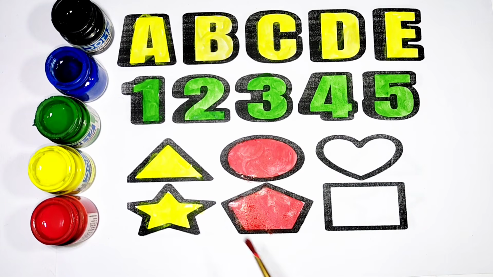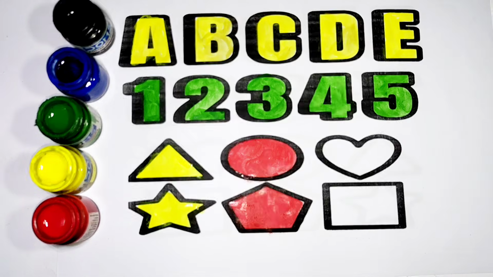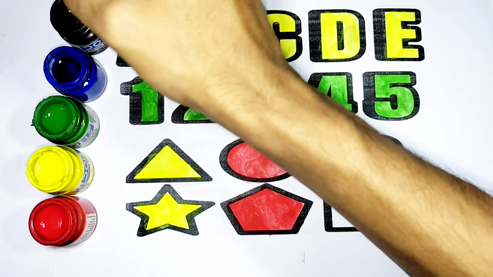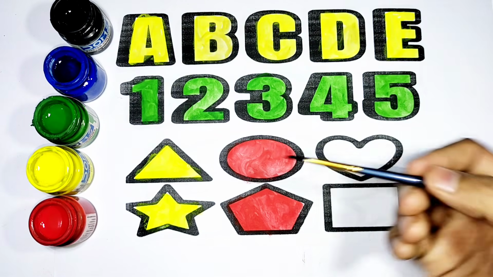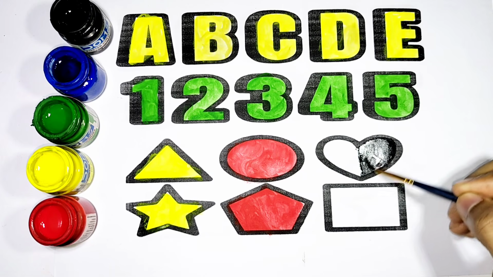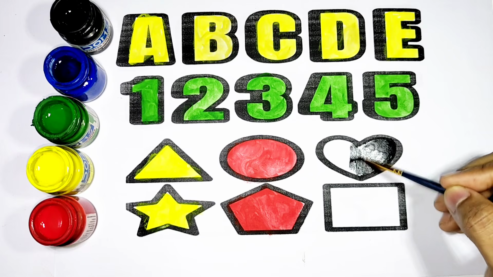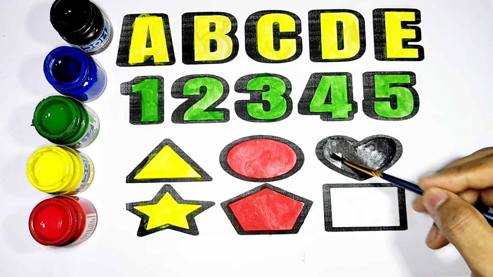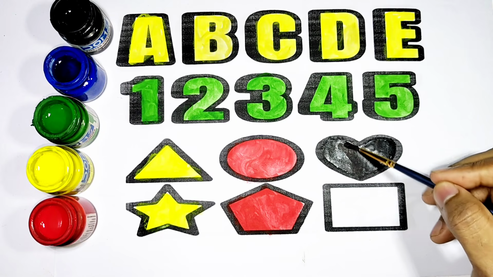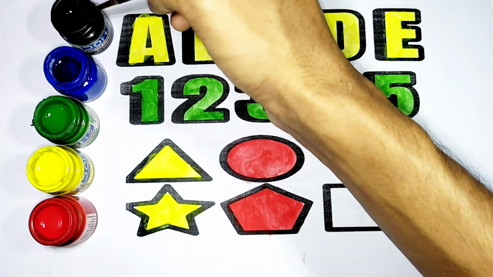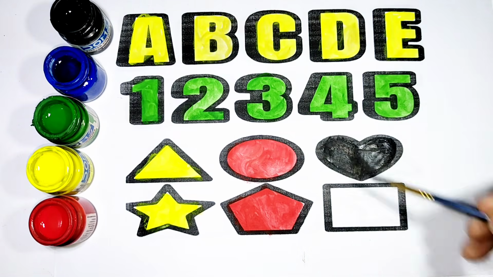And the last one is, now we are using black color. The last one is square.